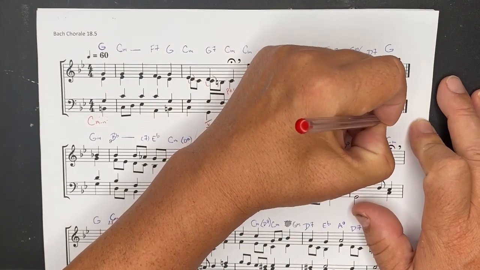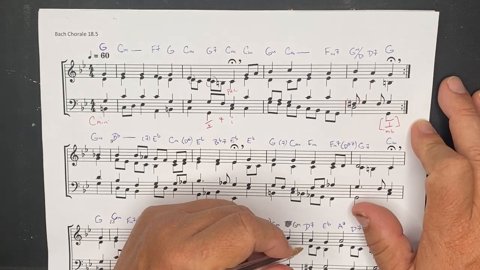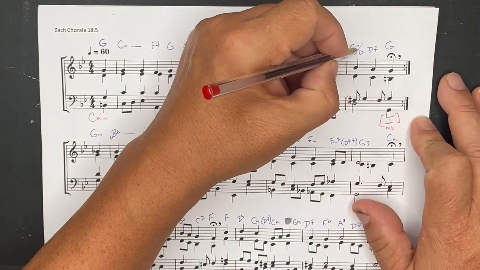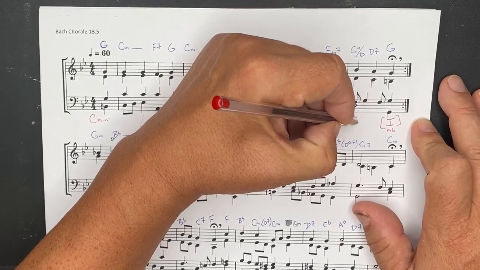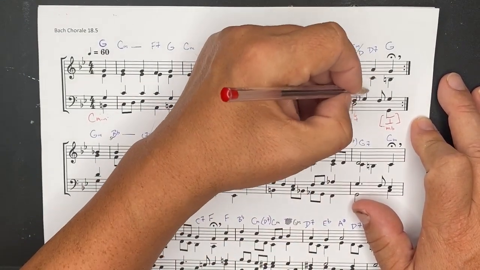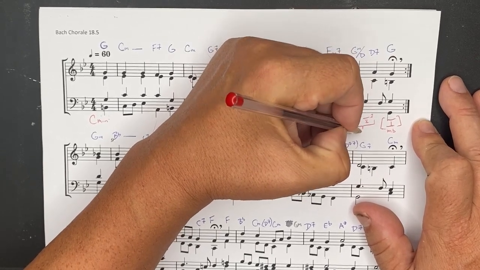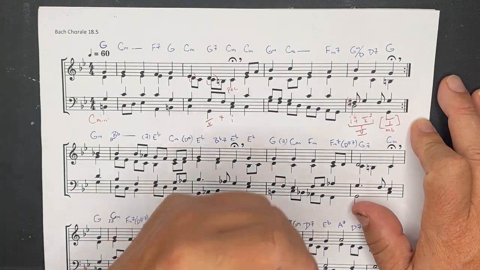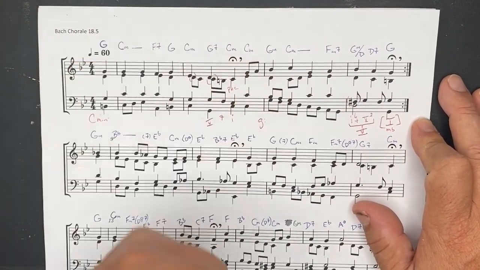So this is a 1, and we bracket it and put MB for modally borrowed from the major key, right? That's this convention. This is my 1/6/4. It's my G minor chord, but it's in 6/4 inversion. And here's my 5/7 chord right there. And we bracket all of that and say this is the equivalent of a 5 chord in this key. We are in G minor. I'm just gonna put this here to remind us that.